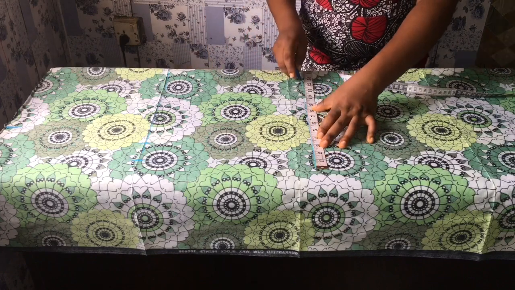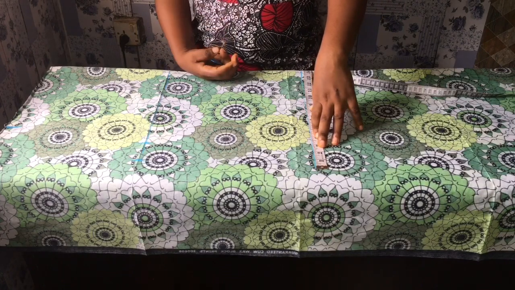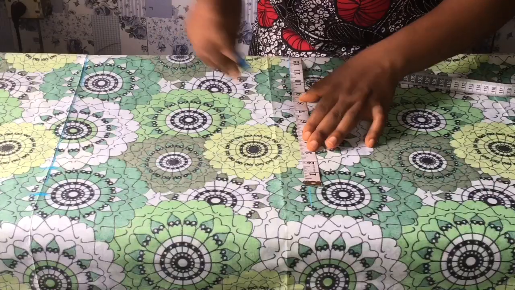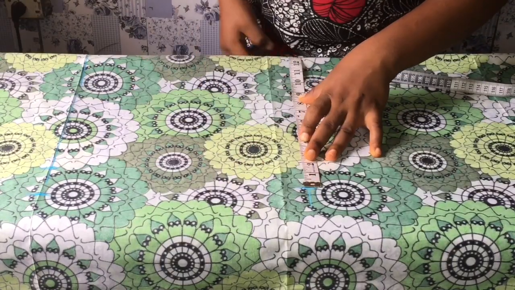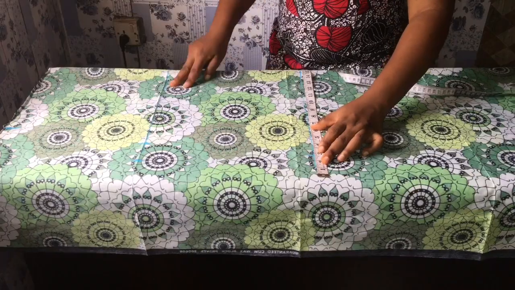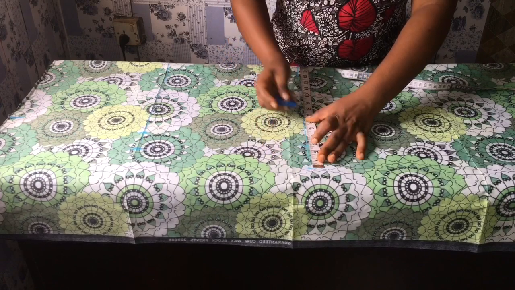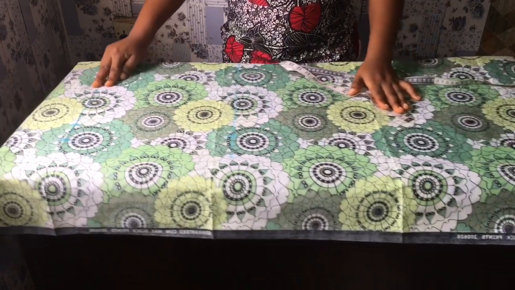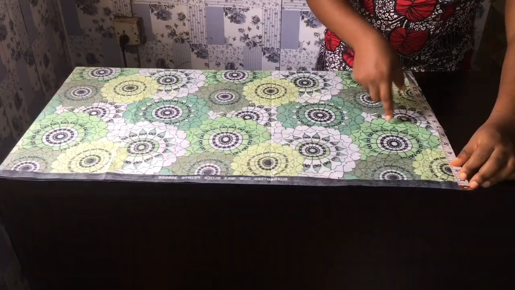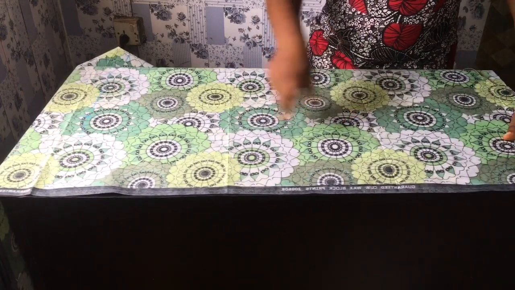The hip measurement for my client is 52 inches, and if I divide 52 by 4, I'll have 13 inches. So this is my 13-inch point here. On that 13-inch mark, I'll just add about 2 inches because I want it to be a bit free. Then at the bottom of the fabric, I'll just move this up, so I'm going to join it to the edge of this fabric here. That is what I'm going to connect up there.